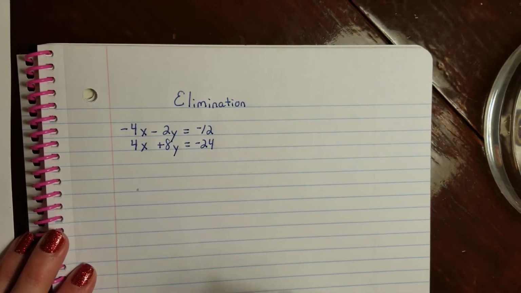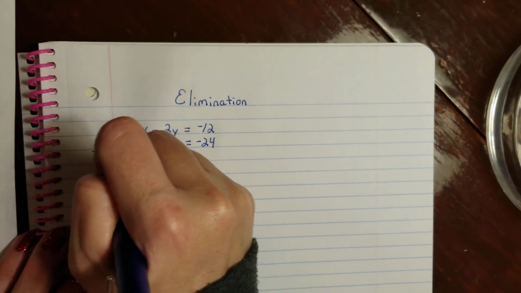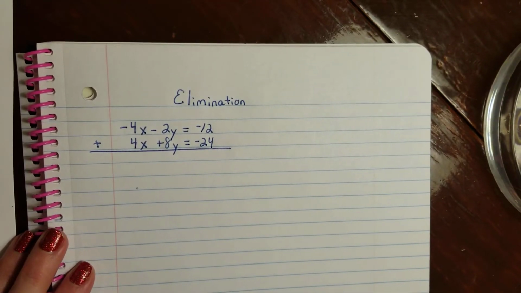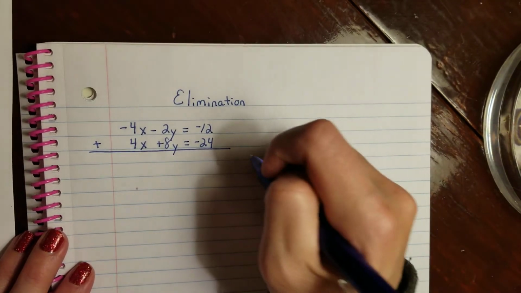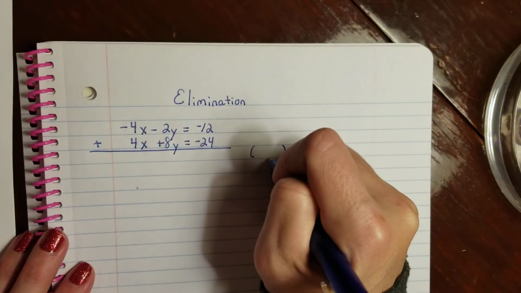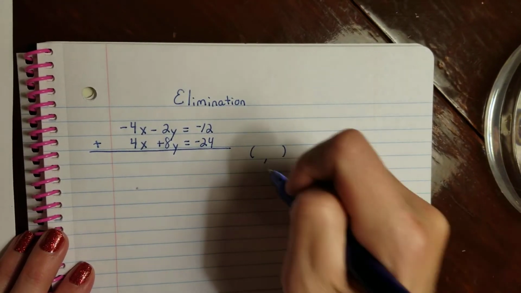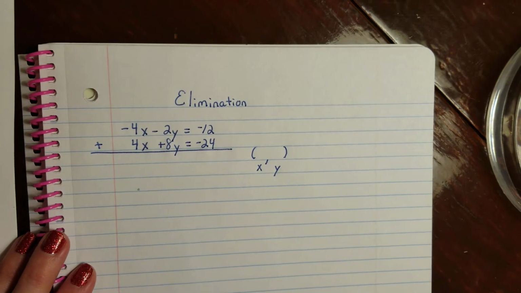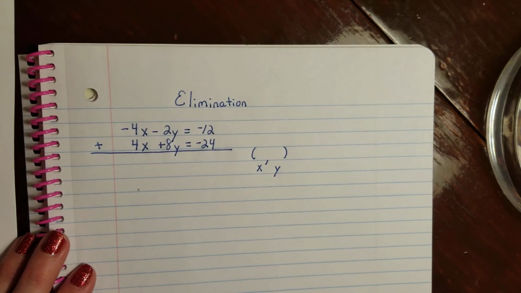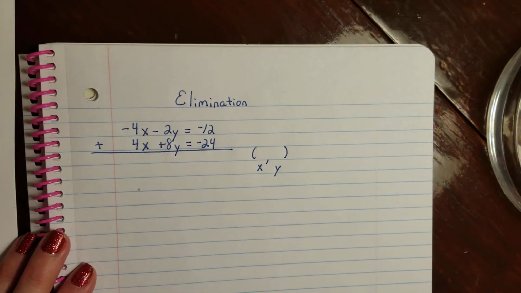And what I'm going to do is make this just a big addition problem. Okay? Now, our end goal should be an ordered pair. Okay? An x value and a y value. Remember, sometimes you could get no solution or infinitely many solutions.